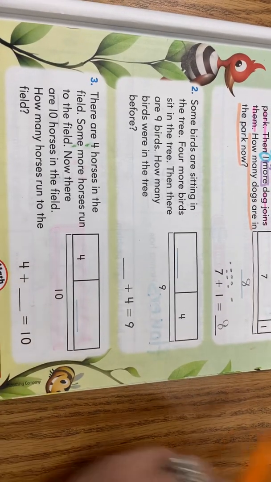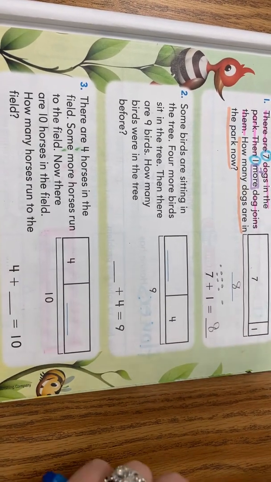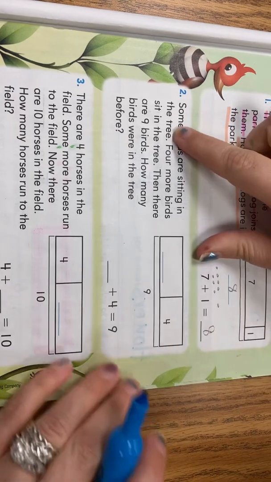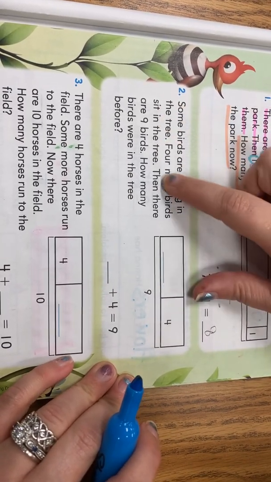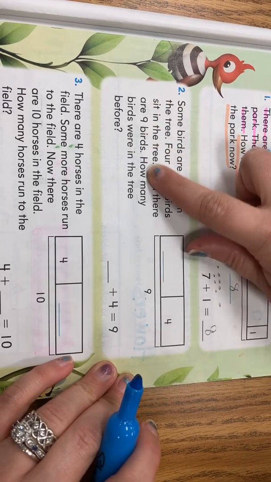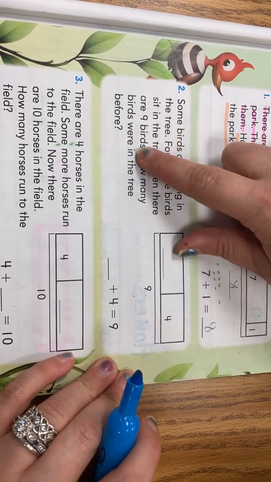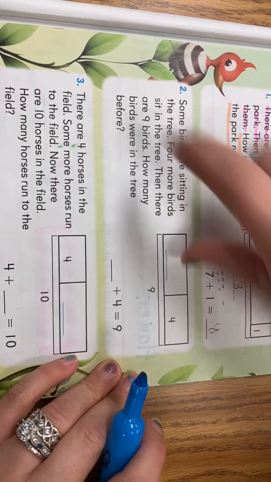Okay, sliding down another one, my friends. Here we go. Starting with blue. Some birds are sitting in the tree. 4 more birds sit in the tree. Then there are 9 birds. How many birds were in the tree before?